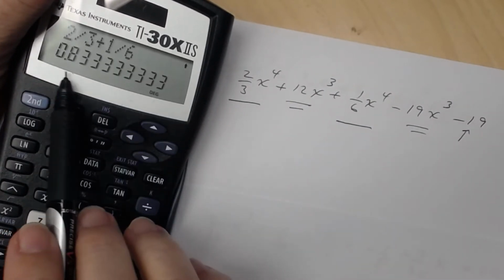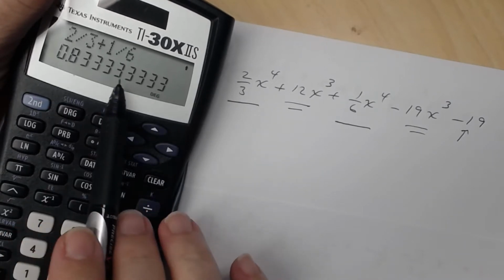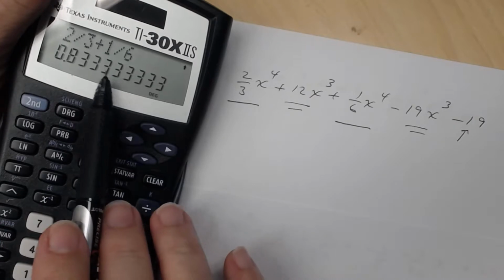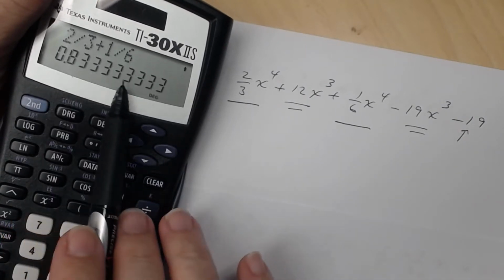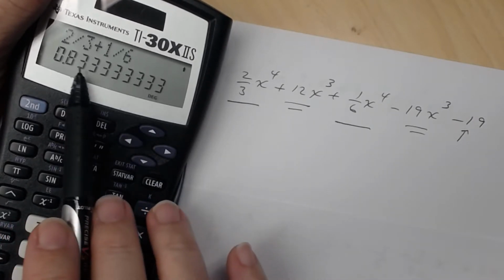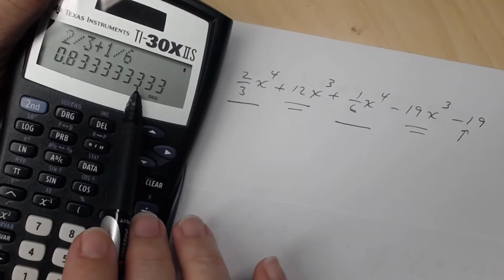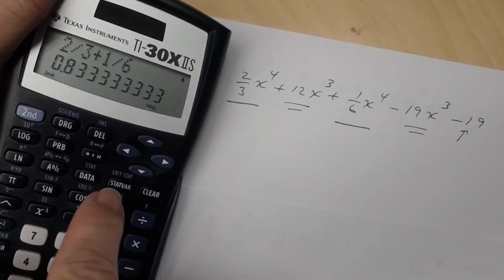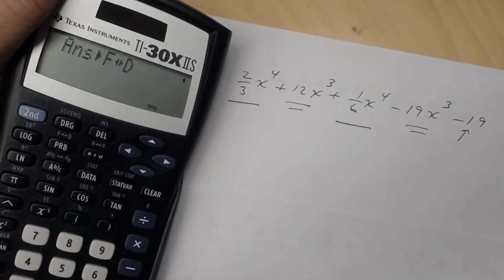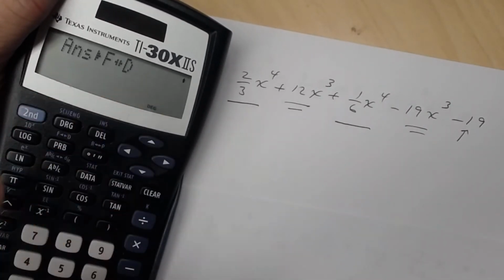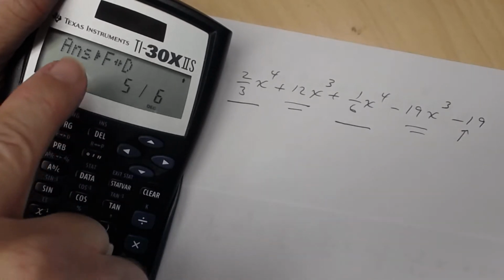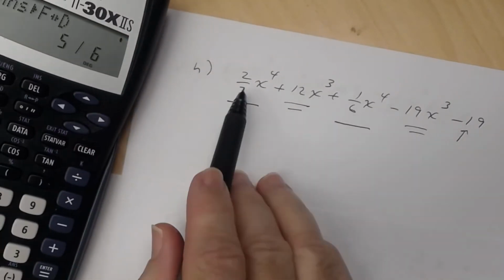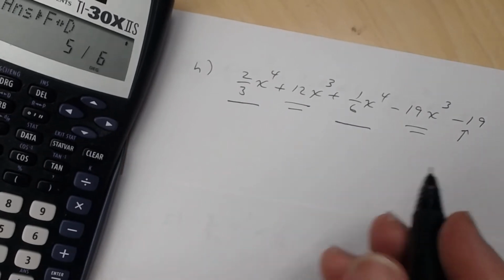Now remember, you get this decimal here. There's no way that you can, maybe a few of you, but for the most part, you're not going to know what fraction this decimal represents, this rational number represents. So use your calculator. So remember, we're in second, PRB, and then you're going from decimal to fraction, fraction to decimal. Press enter, and you get this fraction 5/6. So 2/3 plus 1/6 is 5/6.